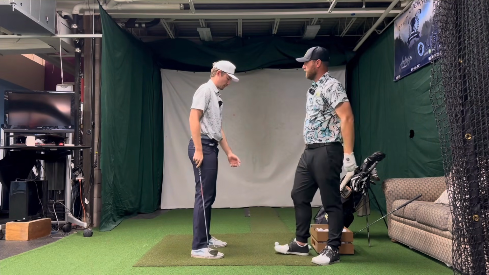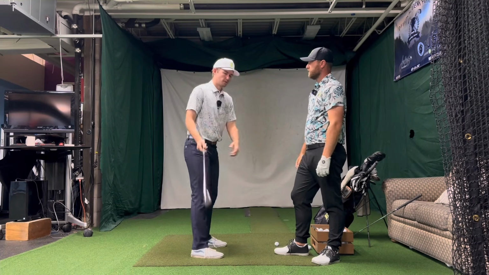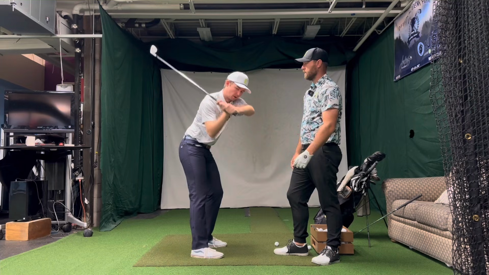Got it. So shoulder flexion would be this. Yep, the lifting of the arm. Internal rotation's this. Exactly. That feeling that you just showed right there is a combo of those two things.